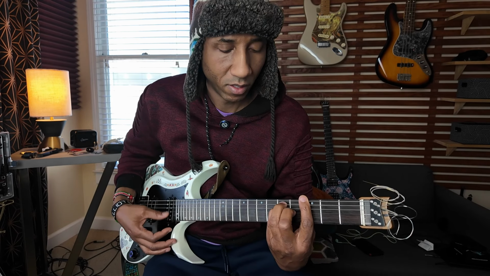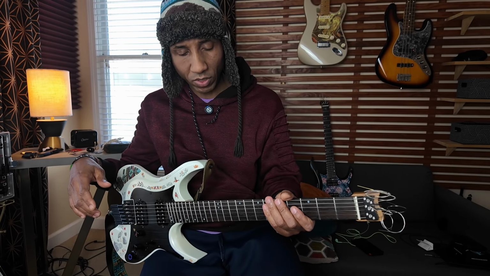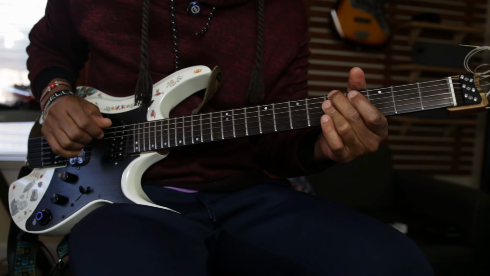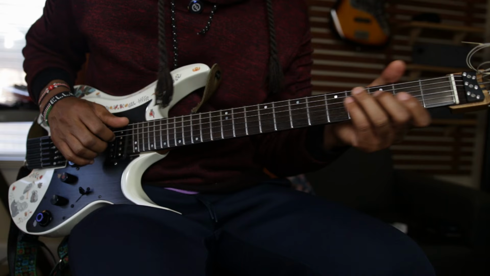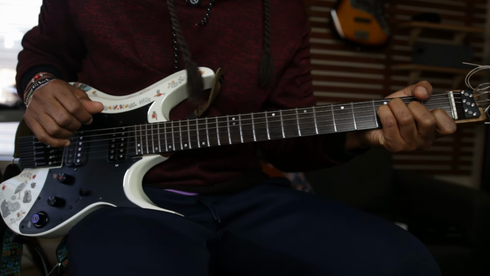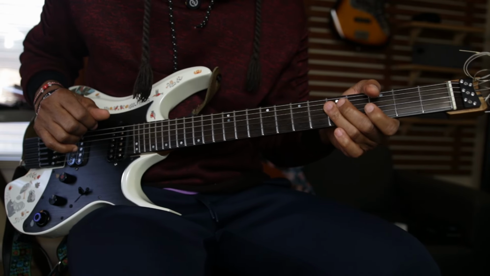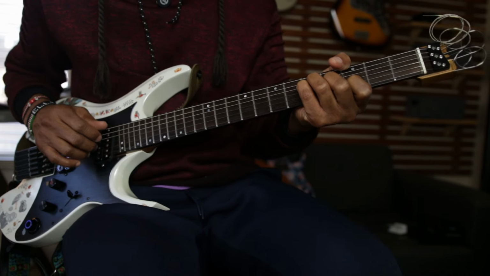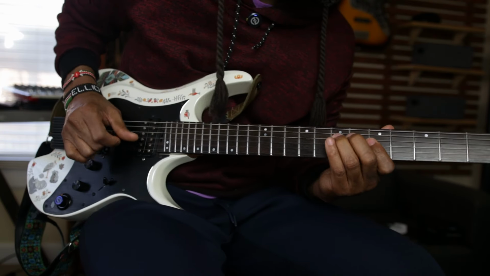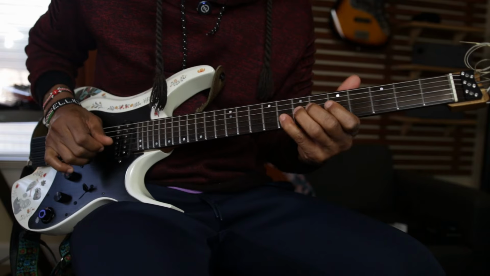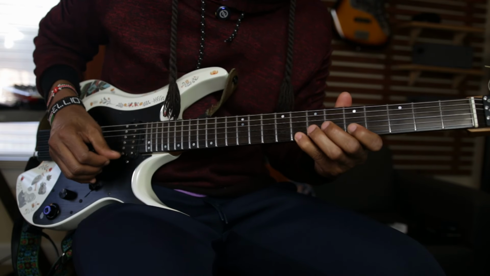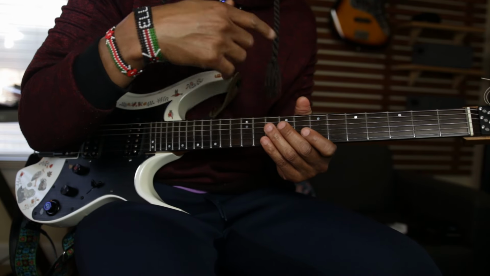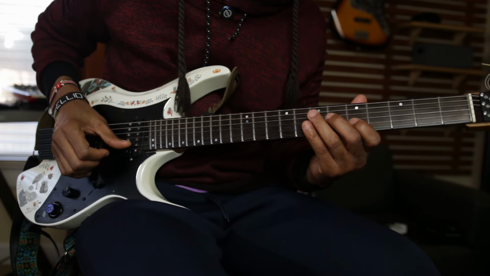C to a G. Now if we were to take that and loop it, we just go A minor to F major, C major to G major. So let's try to walk that scale up that we were messing with, walk the two-note pentatonic.